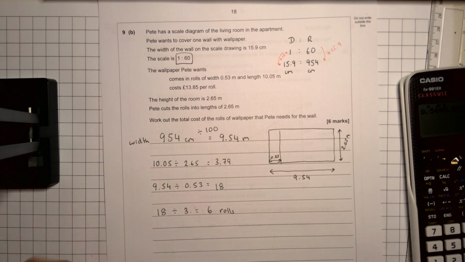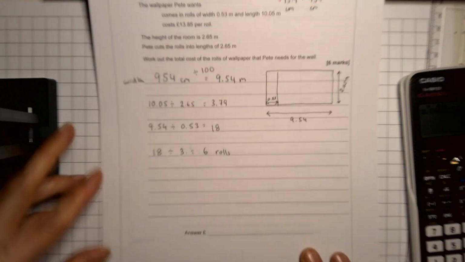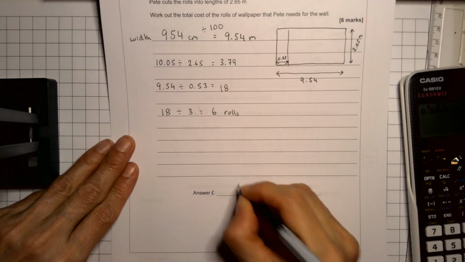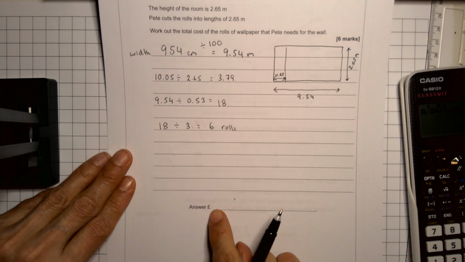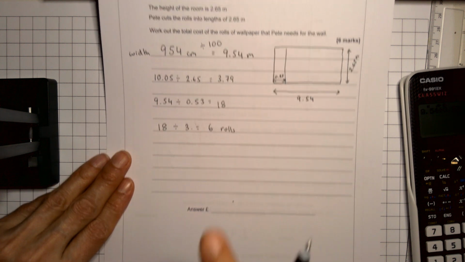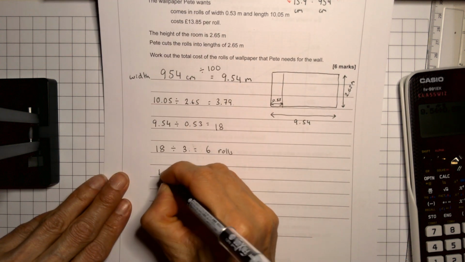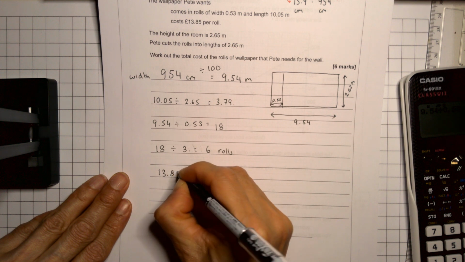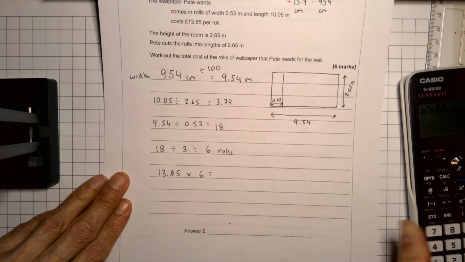It might be that you can get away with less if you're very careful. But notice that 6 rolls, and here I have a price, because each roll costs £13.85, and I need 6 of them.